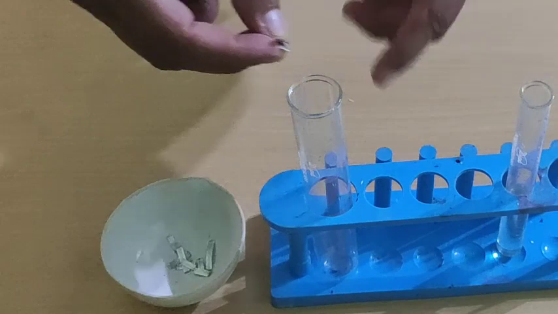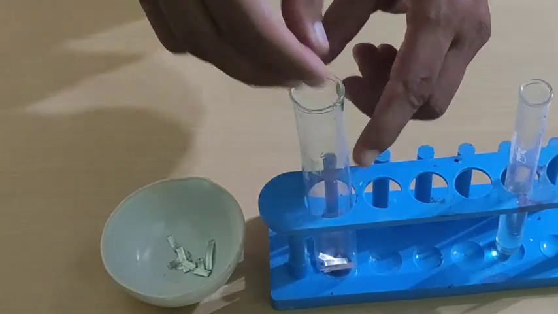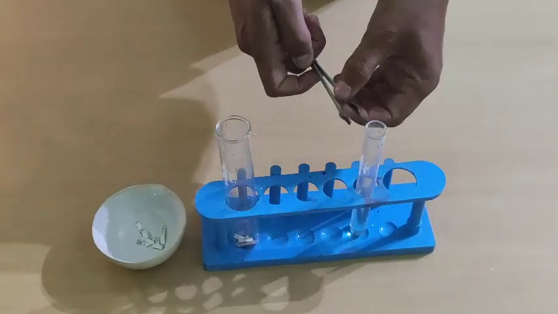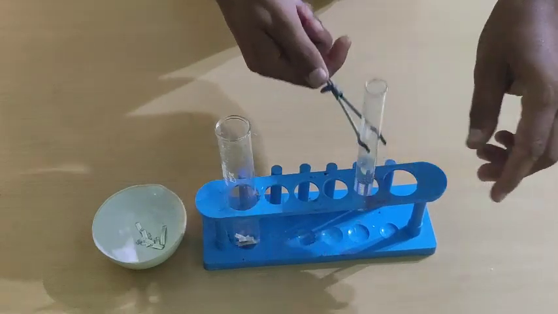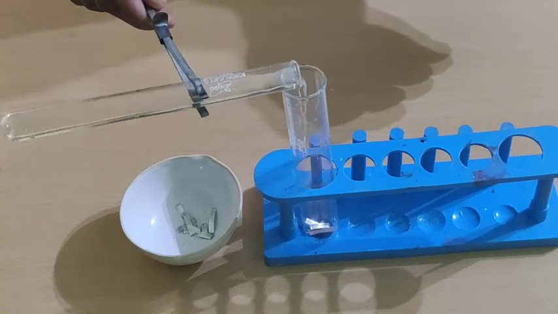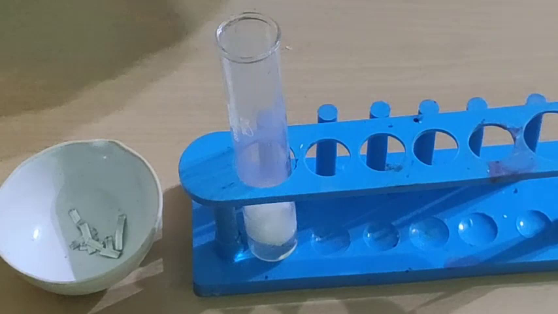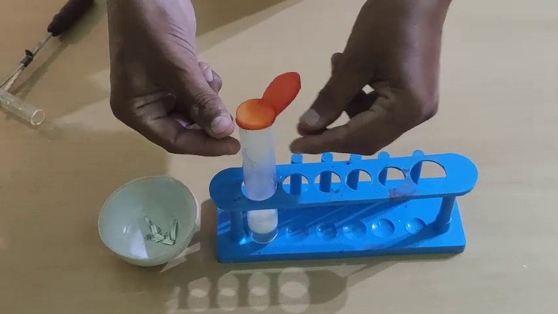magnesium. I am putting these pieces here in the test tube, and then I am going to add this dilute hydrochloric acid to these pieces. Let's see what happens. See, bubbles are coming out, and now I'll try to collect this gas in this balloon.